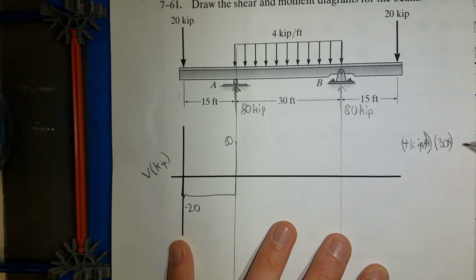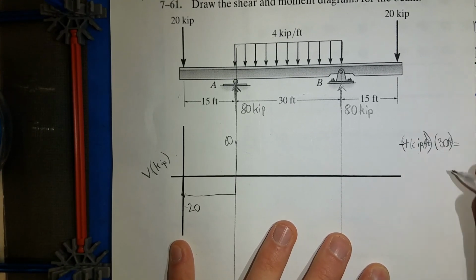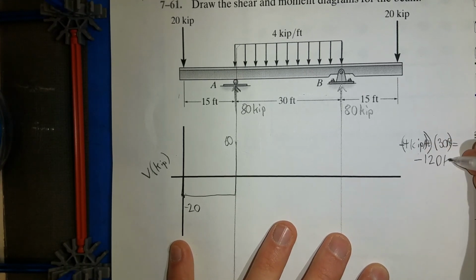And that should end up giving us a change of a negative 120 kips total.